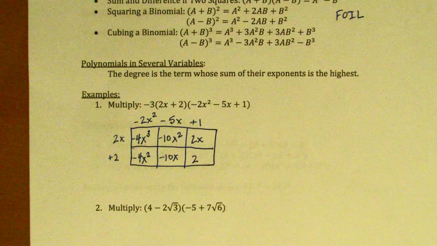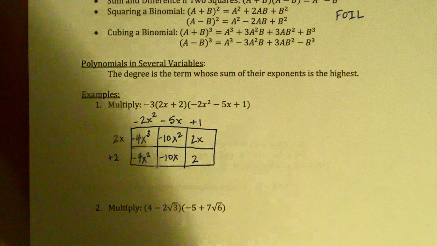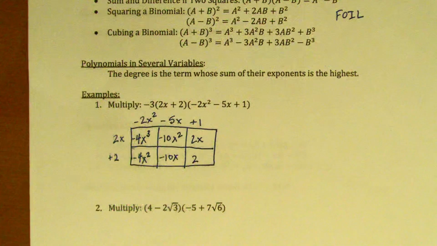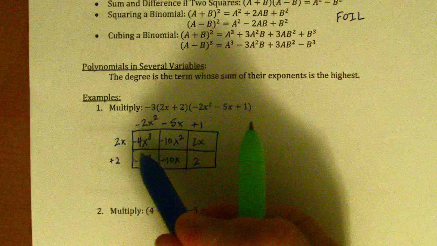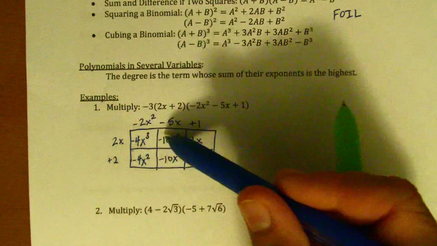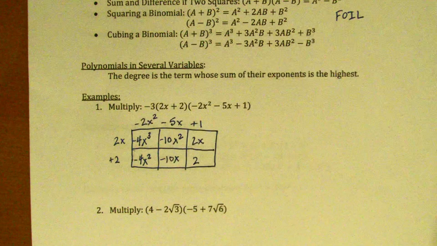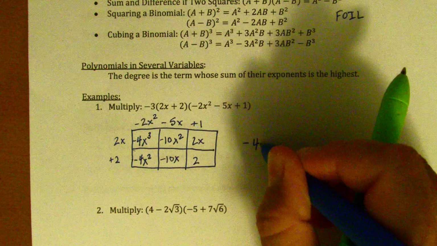The next step is combining like terms. And so I'm going to cross out the terms once I've used them here. So x cubed. There are no other terms with x cubed. So that term has no like terms.